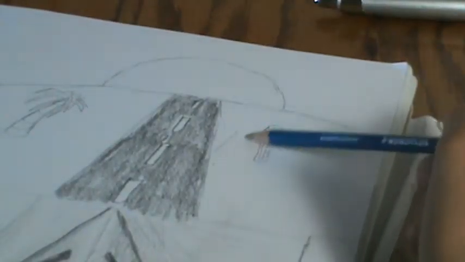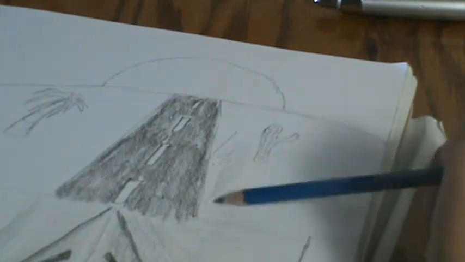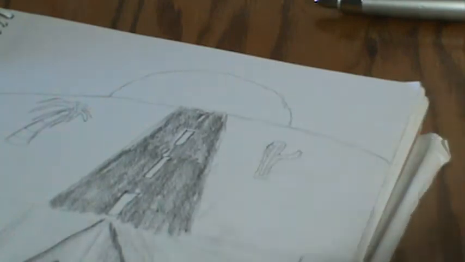Let's just add a little bit of gray to the background. Oops, did that wrong. Since there's a source of light here, we gotta make it go from light to dark. From light to dark. So.